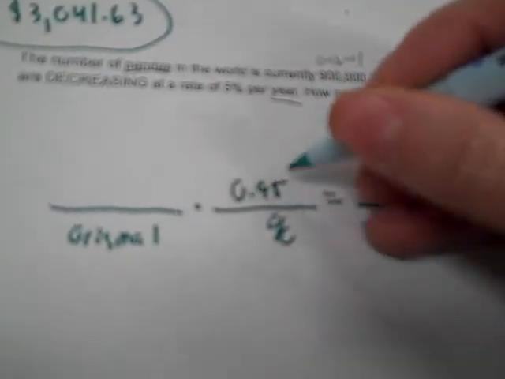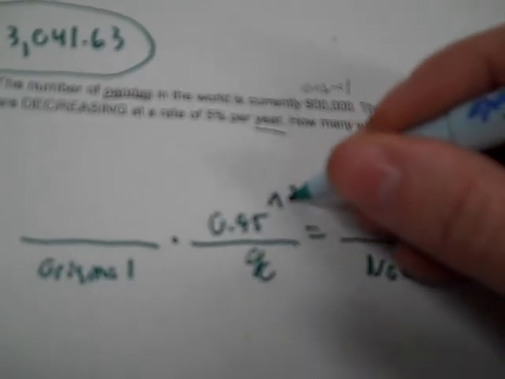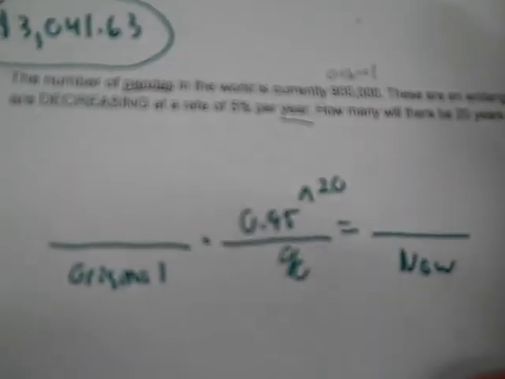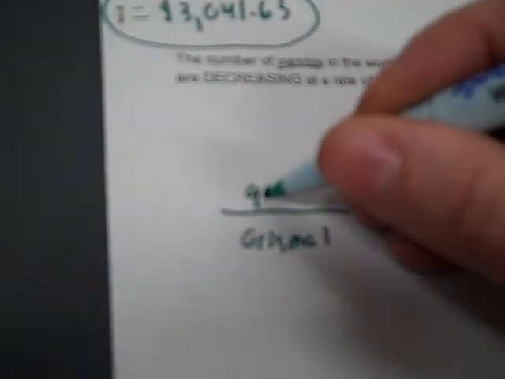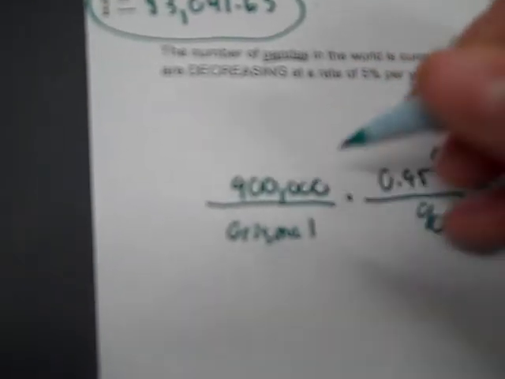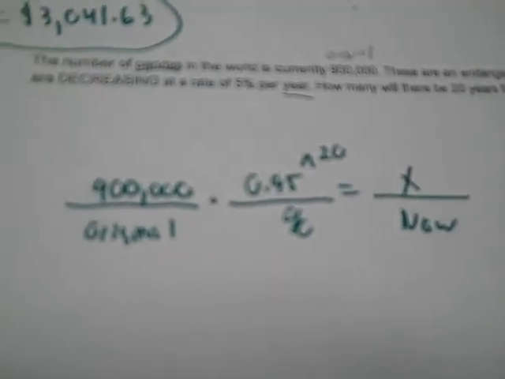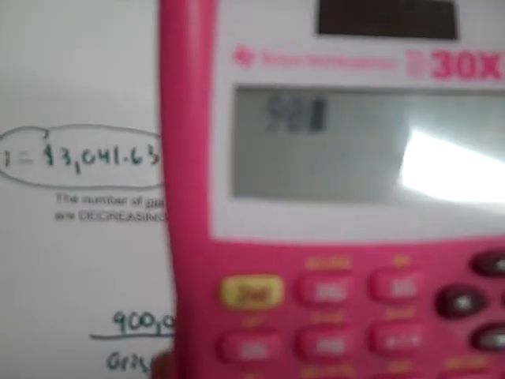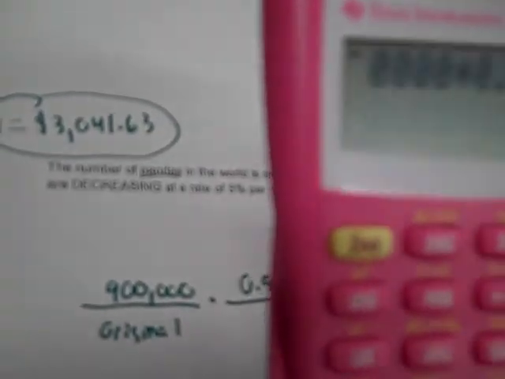But since that percent occurs per year and you have 20 years, you take it power 20. Okay, now 900,000 is the original amount. And then you're finding X. Okay, so I take 900,000 times 0.95, then it takes 95% of that to the 20th power.